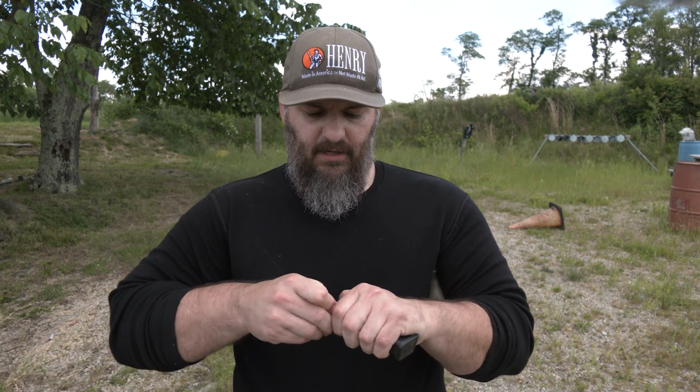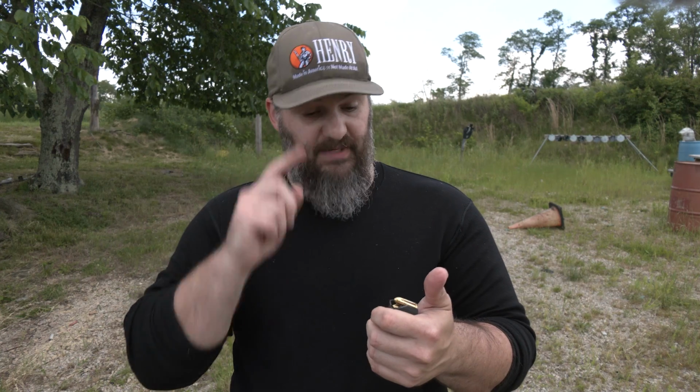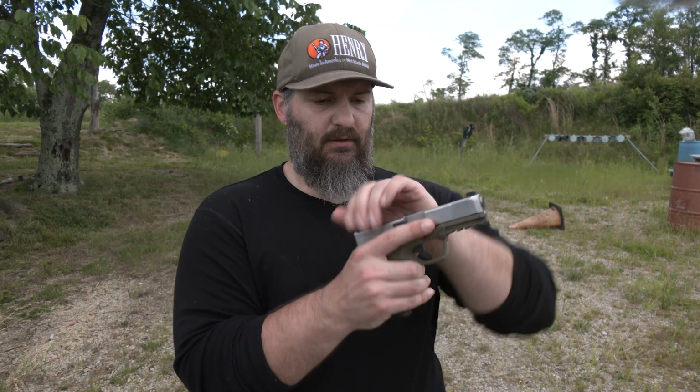We're going to be running 115 grain ball today. This is the stuff that I typically use on the range, is 115 grain Fiocchi. You obviously need to do this test with whatever carry ammunition it is that you are using.